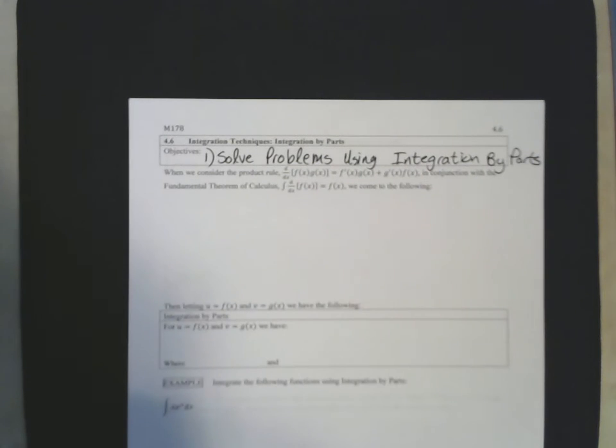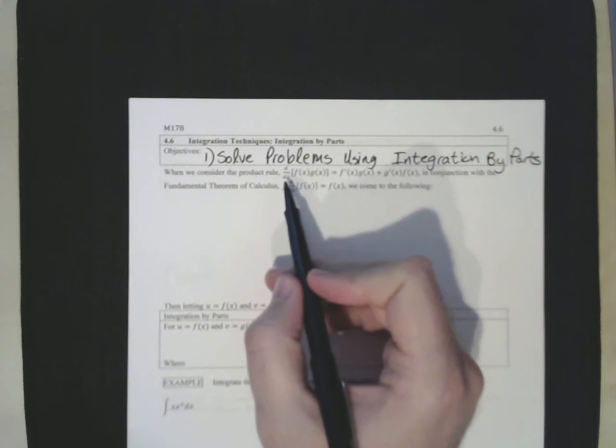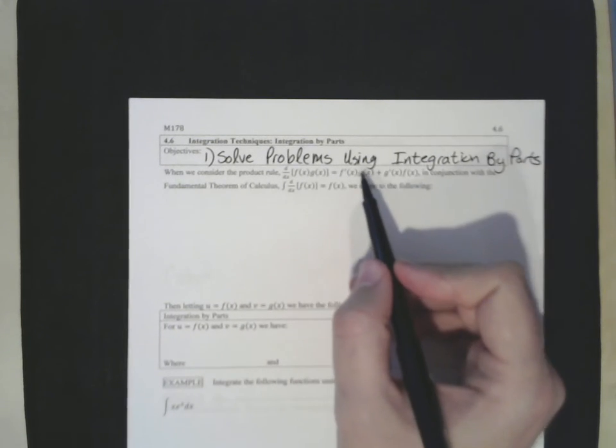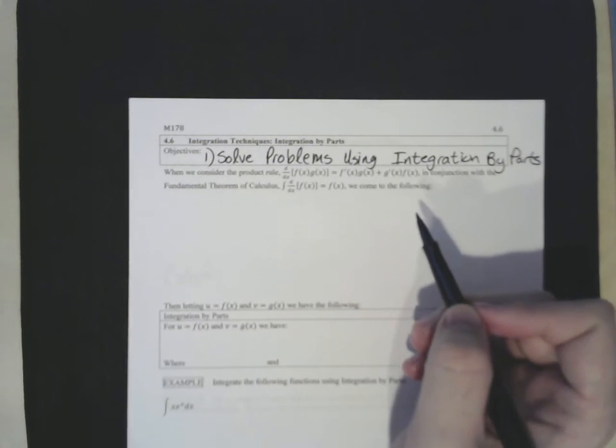So when we're doing integration by parts, this is the companion integration rule to the product rule. So our product rule says the d dx of f times g is f prime g plus g prime f.